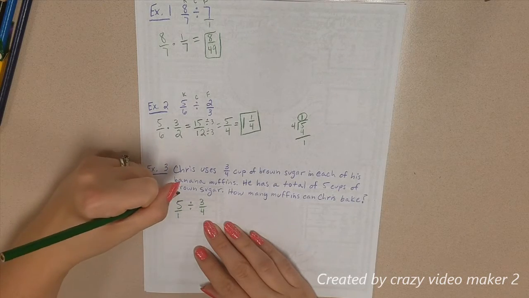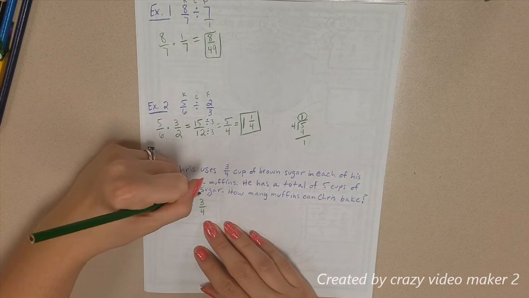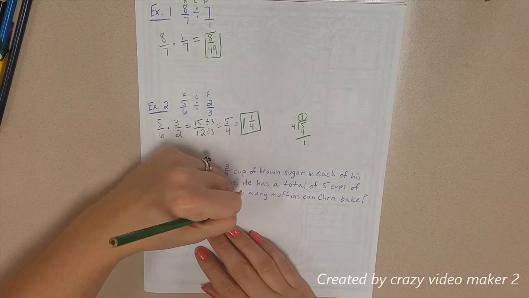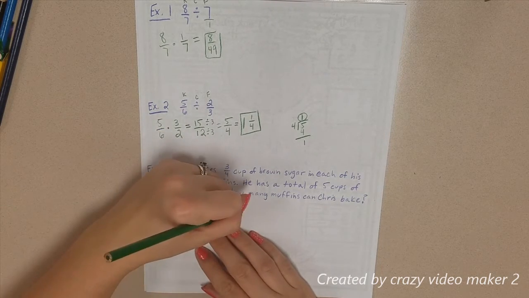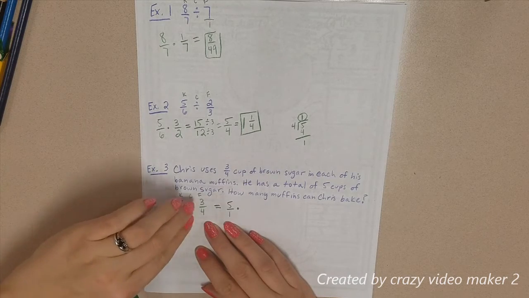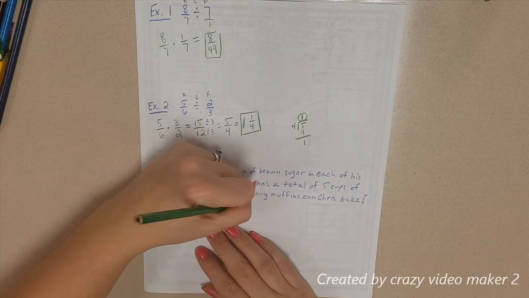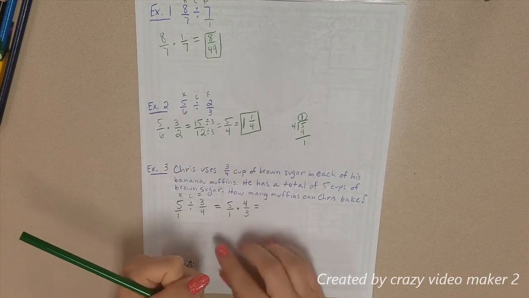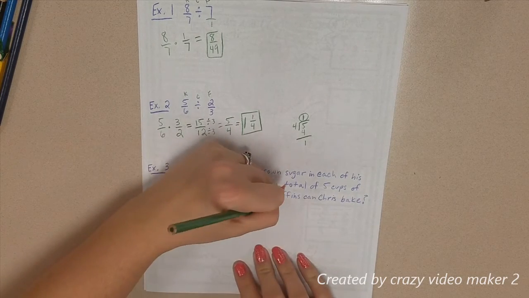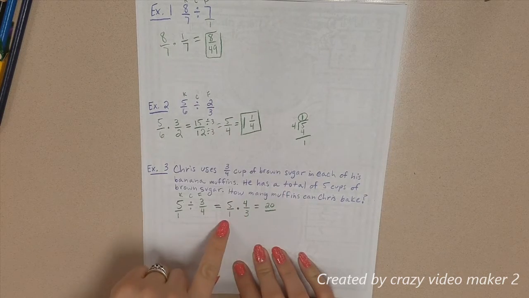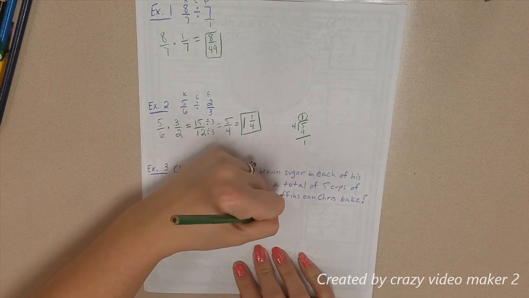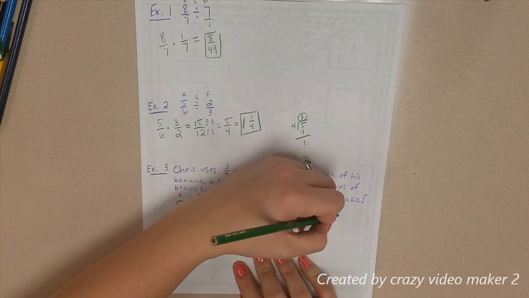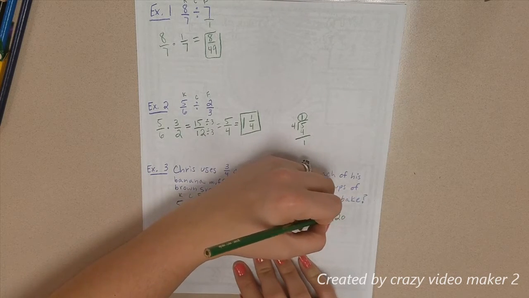And now we keep, change, flip. So 5 over 1 stays the same. Dividing becomes multiplying. 3/4 gets flipped to be 4/3. And now we multiply. 5 times 4 is 20. 1 times 3 is 3. So we've got 20 over 3. Again, that's an improper fraction. So we're going to make it into a mixed number.